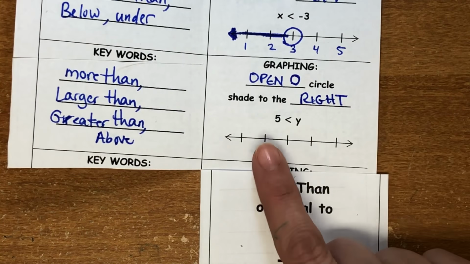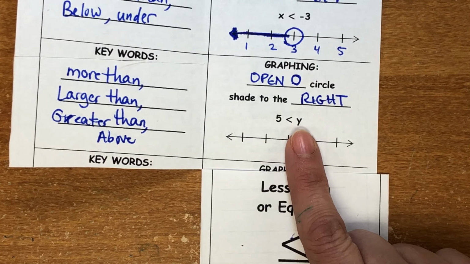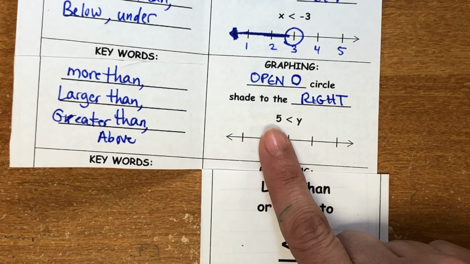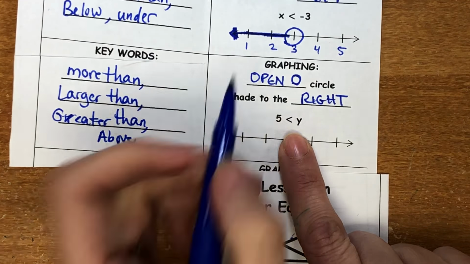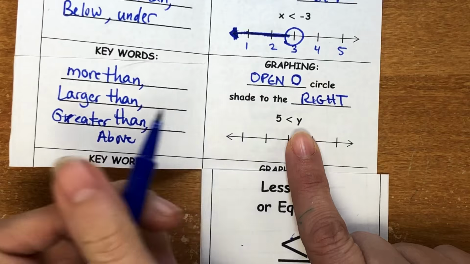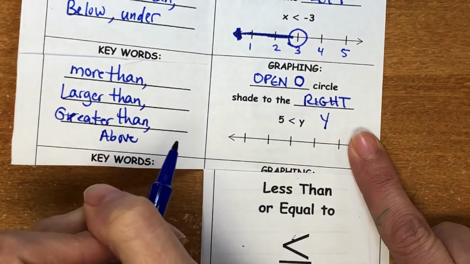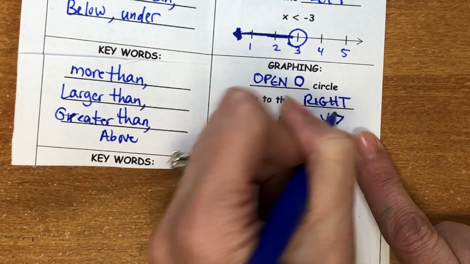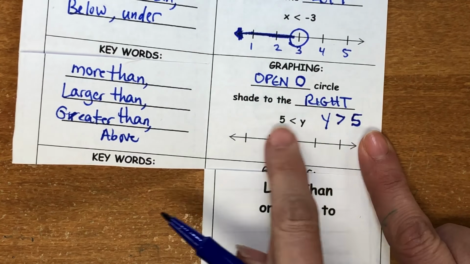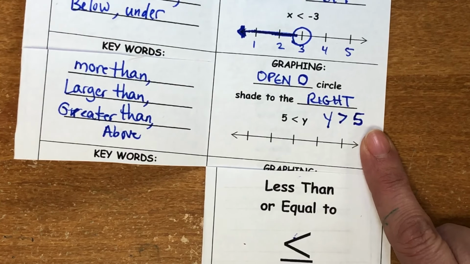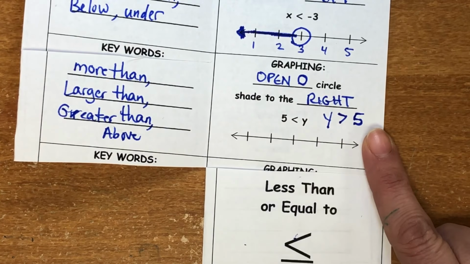Now, if I have 5 less than y and I have the number first, I'm going to flip this around so the variable is first. If the symbol is open towards the variable, I want to make sure when I rewrite it, the symbol is still open towards the variable. So this is the greater than symbol: y is greater than 5.